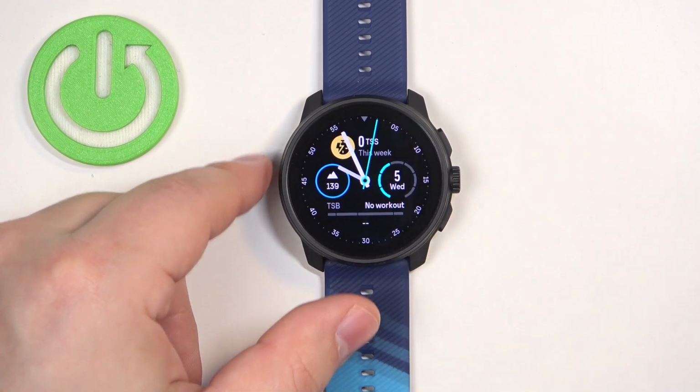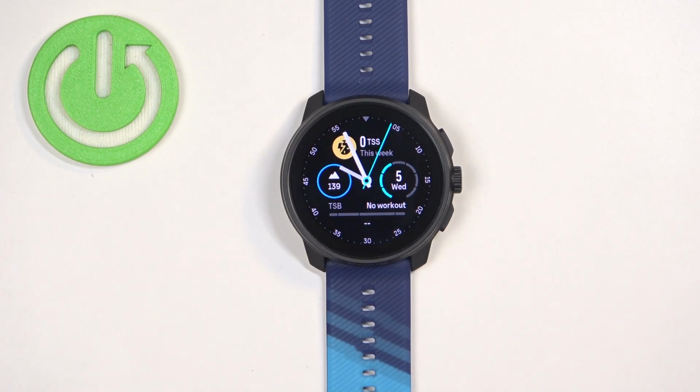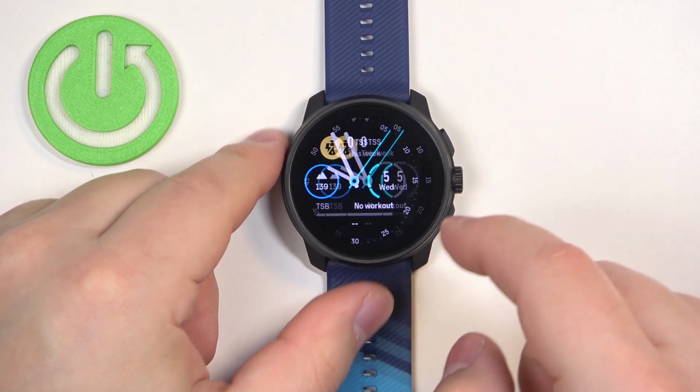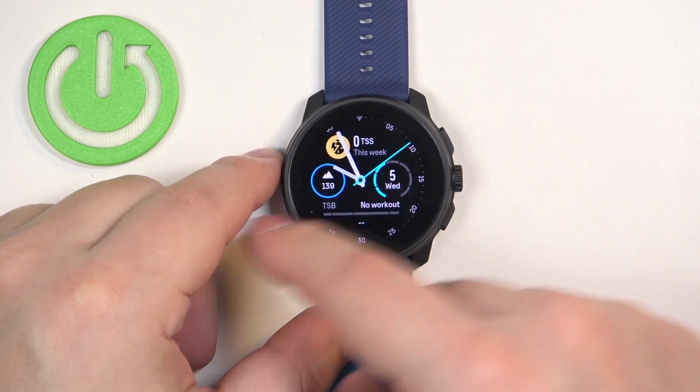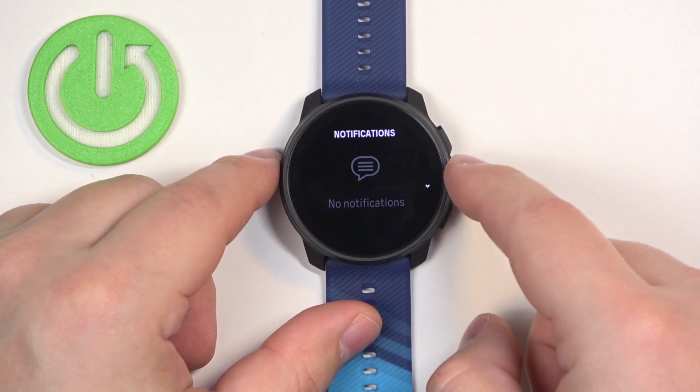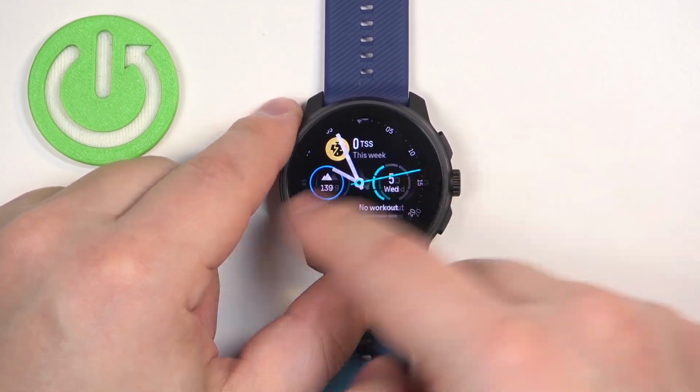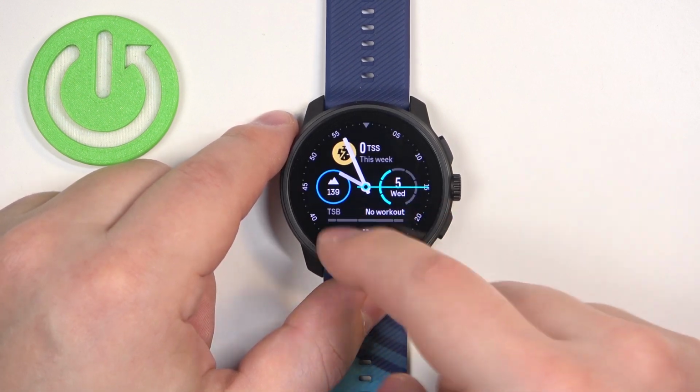Okay, another thing I want to show you is the pinned widget. Basically, if you swipe left on the home screen, it will open this page. This is the pinned widget, and you can change it to something else. Right now I have notifications, but you can change it.